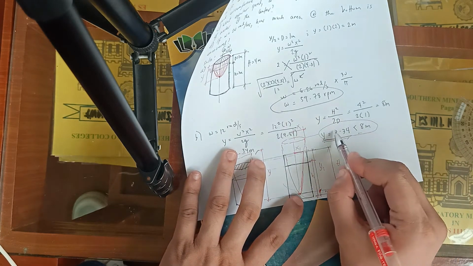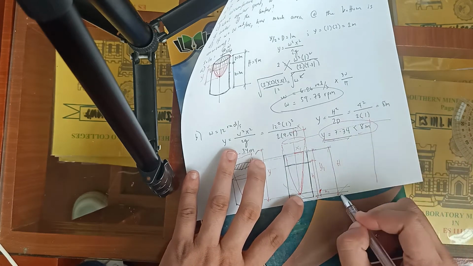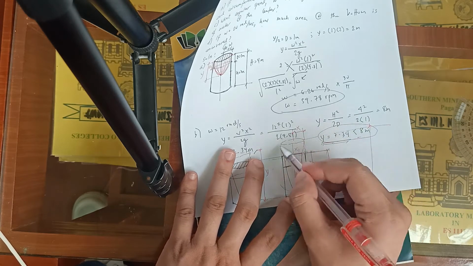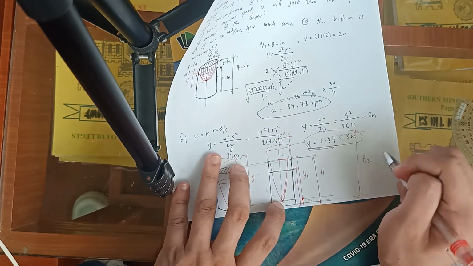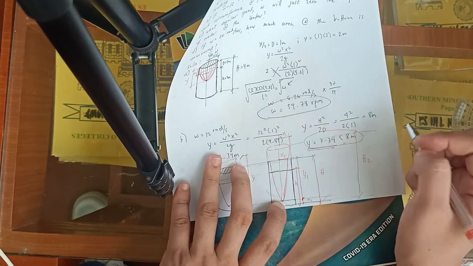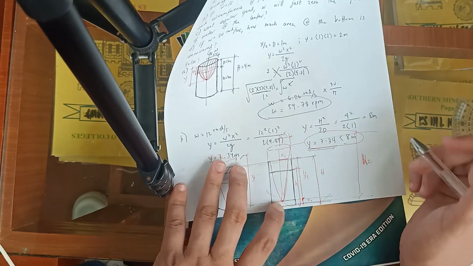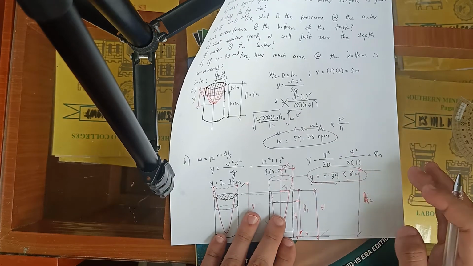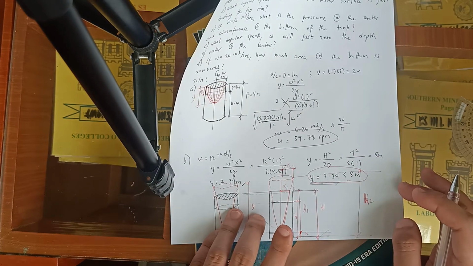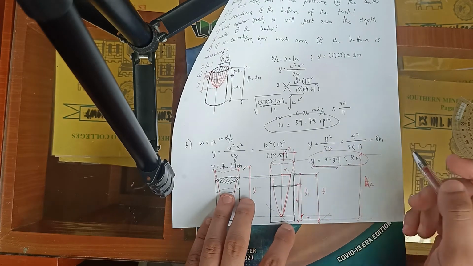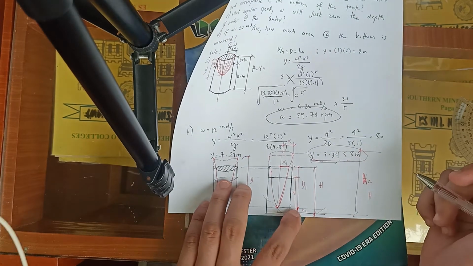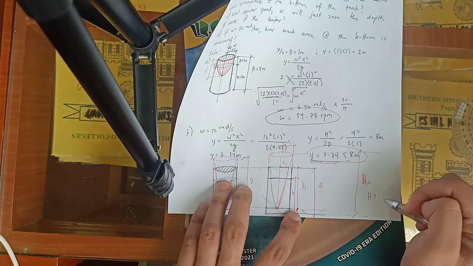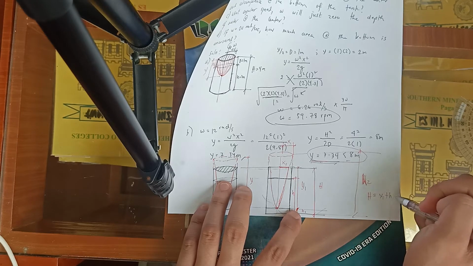And our h sub 2 is from the bottom to our imaginary paraboloid. Or let's say it is small h. As you can see, h equals y sub 1 plus h sub 1.